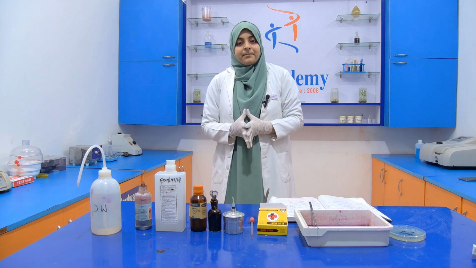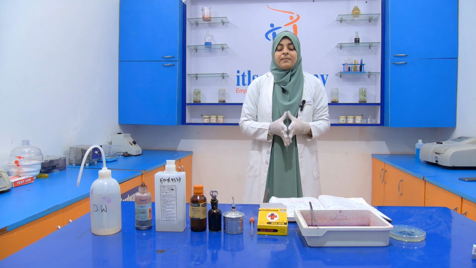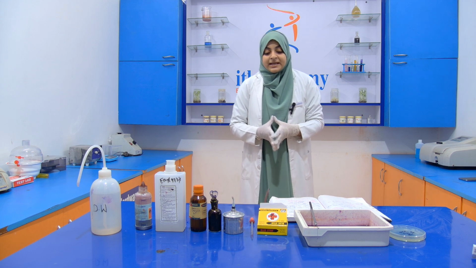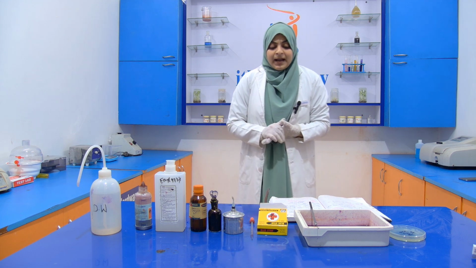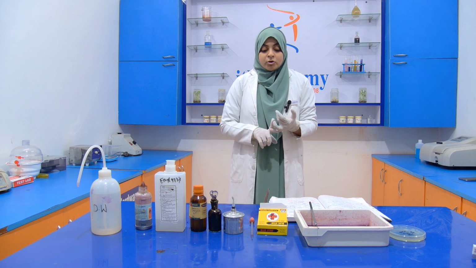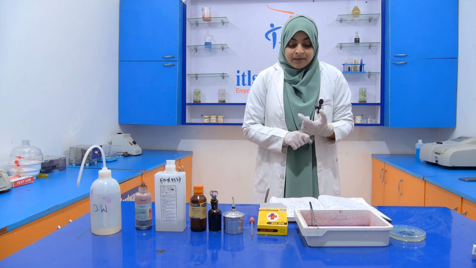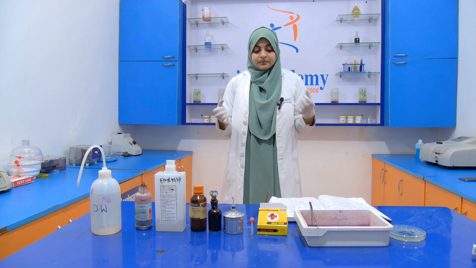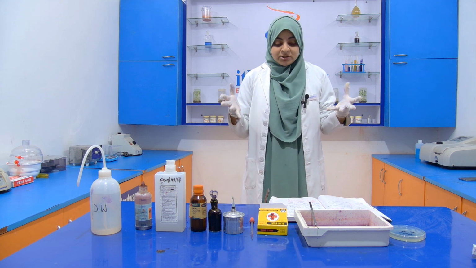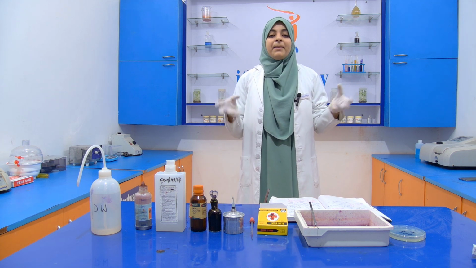Now the experiment that we are going to perform is gram staining, which is the most common type of staining and also the most important and widely used technique in microbiology.